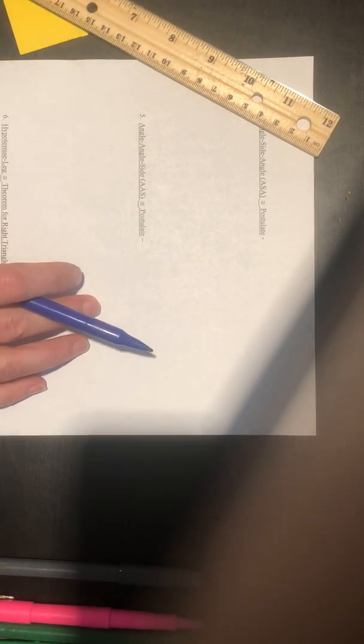Okay, part 2 of 4.1 notes, angle side angle postulate. So if two angles and the included side of one triangle are congruent. So let's take a look at what that would look like. So angle side angle, the side is going to be between the angles this time.